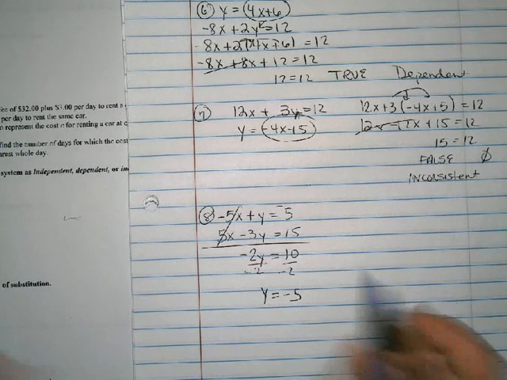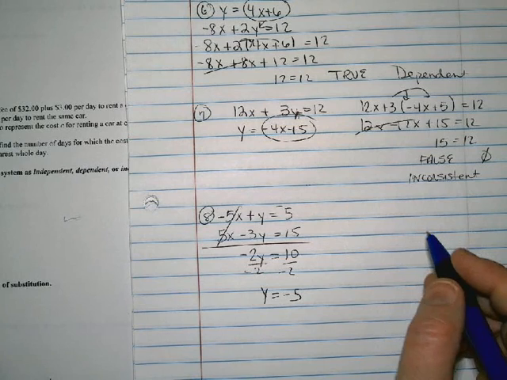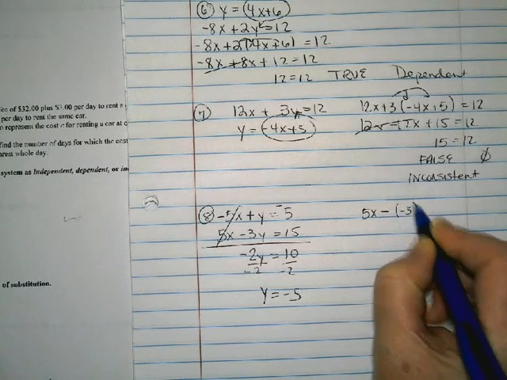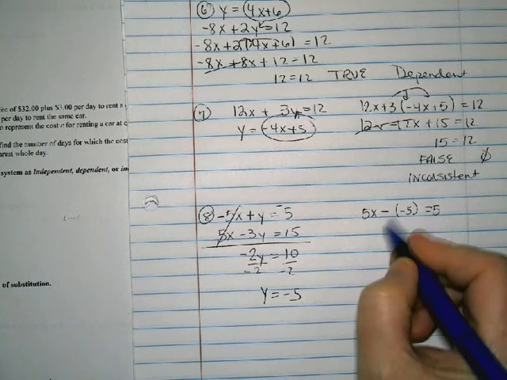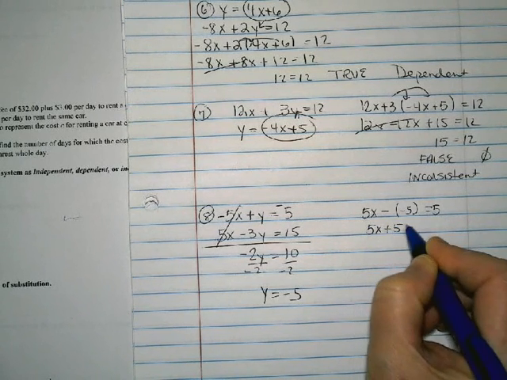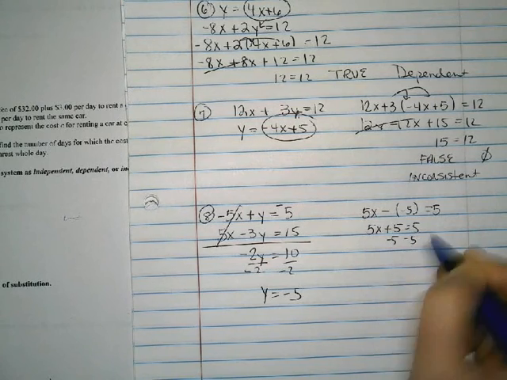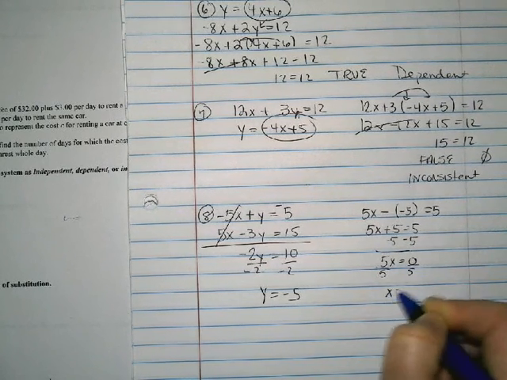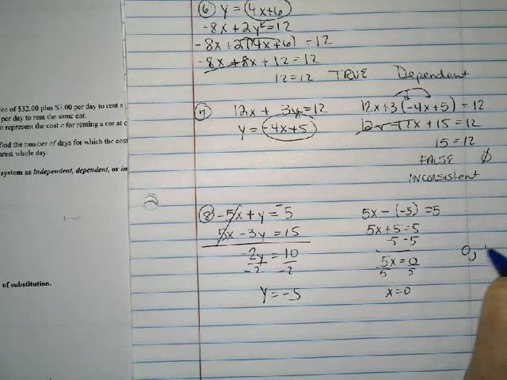I'm going to plug that back in that first equation. 5x minus negative 5 is 5. So 5x plus 5 is 5. Subtract 5 from both sides. 5x is 0. X is 0. So 0, negative 5 is my answer.